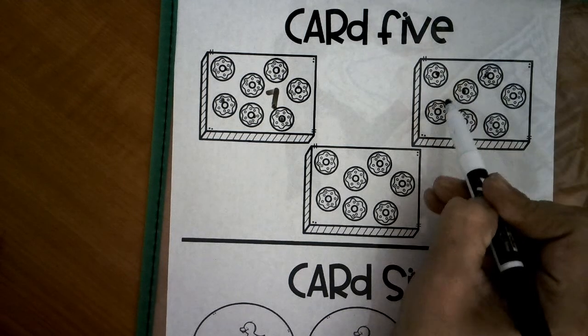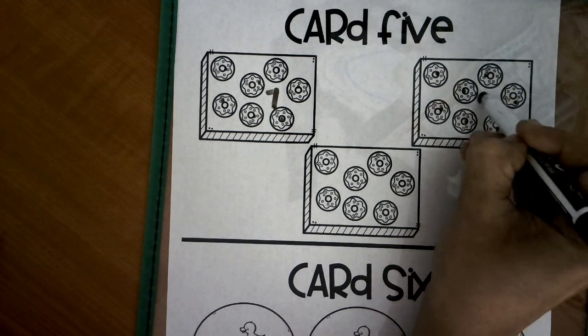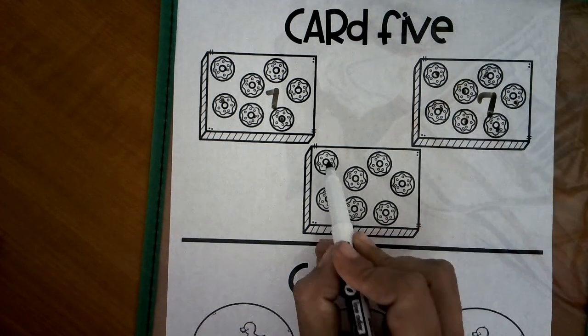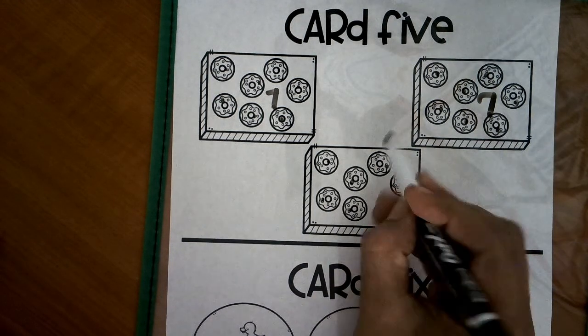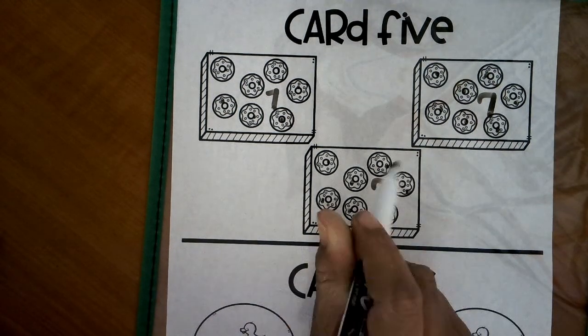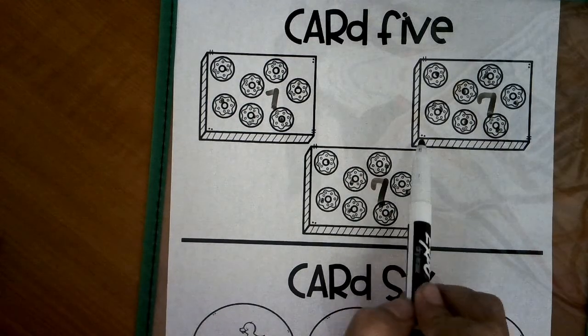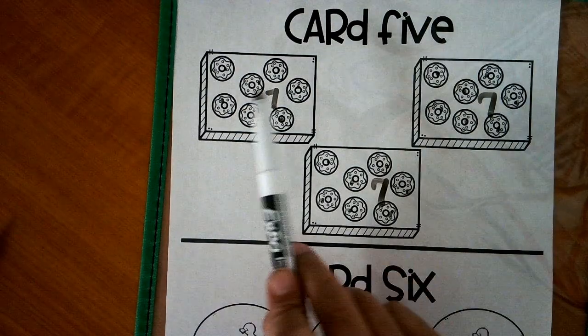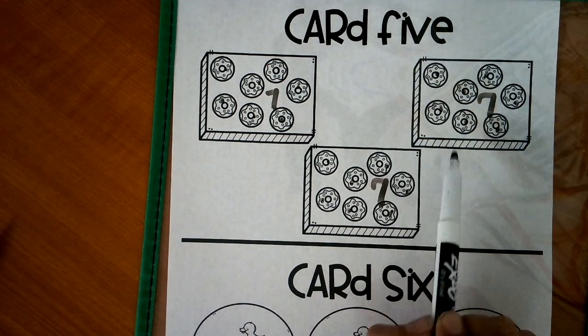One, 2, 3, 4, 5, 6, 7. This one also has 7. 1, 2, 3, 4, 5, 6, 7. So each box has 7 donuts. Well, this is a way to show my work. I have shown my work counting and writing the number inside each box.